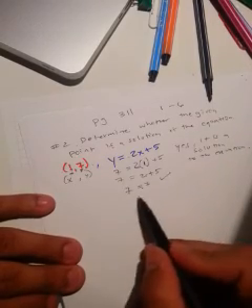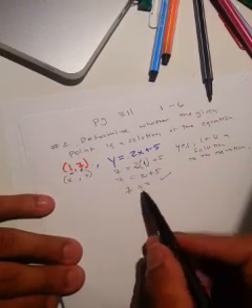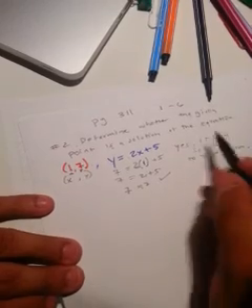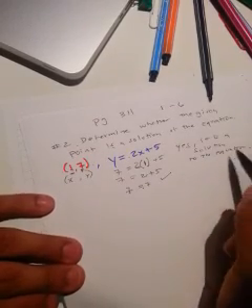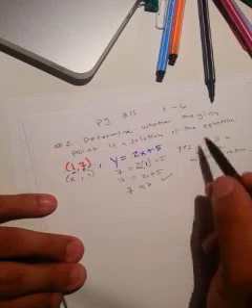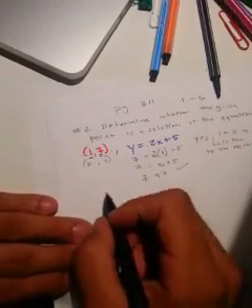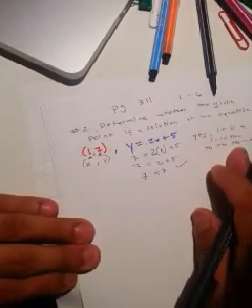Remember, this is not enough for you to write. Technically, yes, I get what you're saying, but you need to answer the question. The question is asking you, is it a solution? And you have to indicate that it is. Okay, so that would do it for numbers 1 through 6.